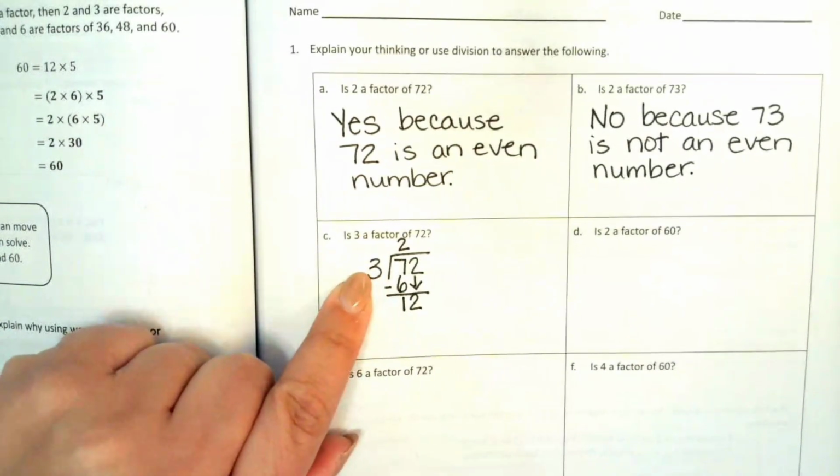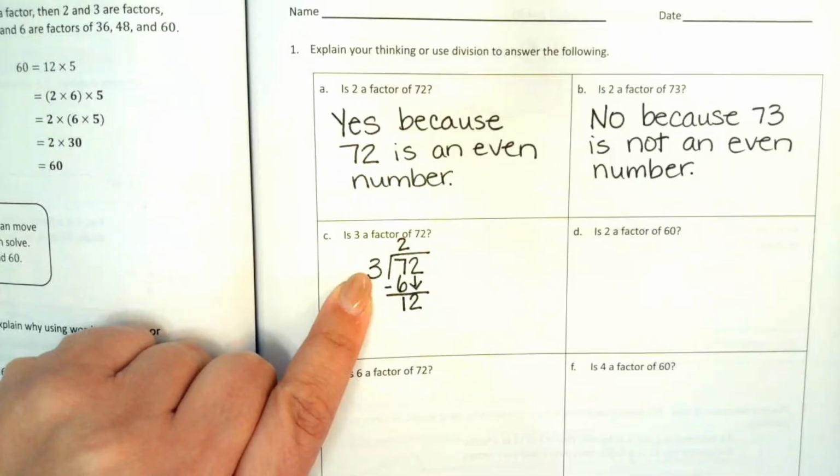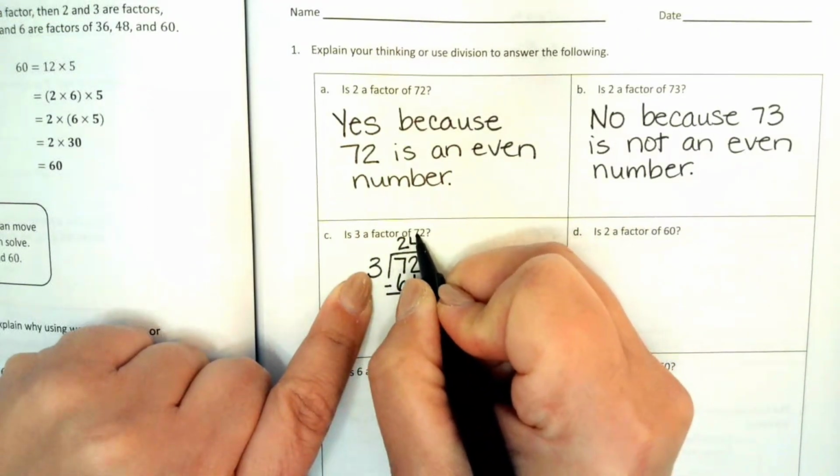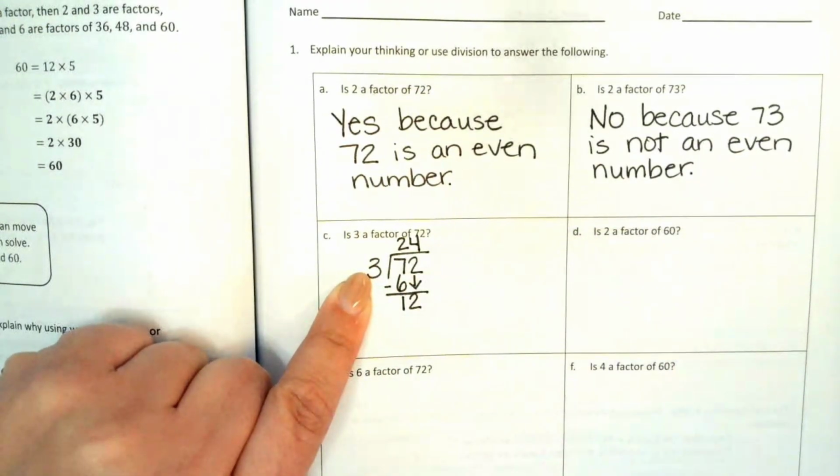12 divided by 3. 3 times something equals 12. Think of your threes facts. Did you say 3 times 4? That's right. We write the 4 on top in the ones place.